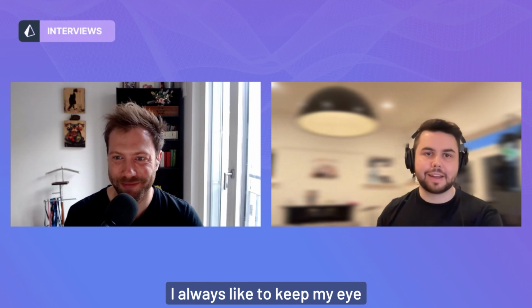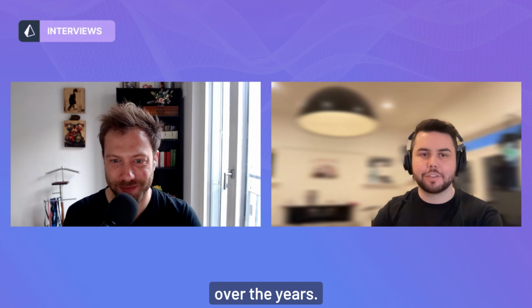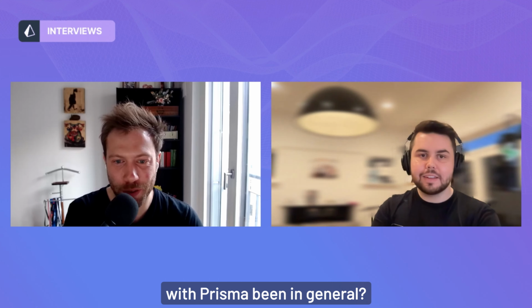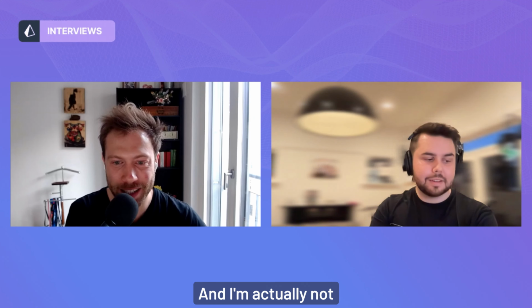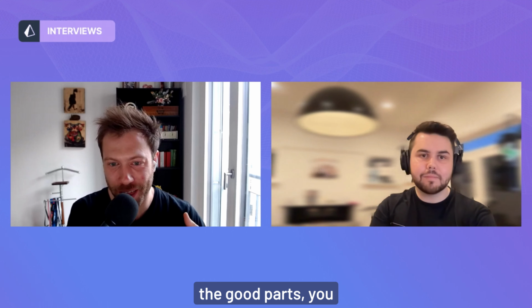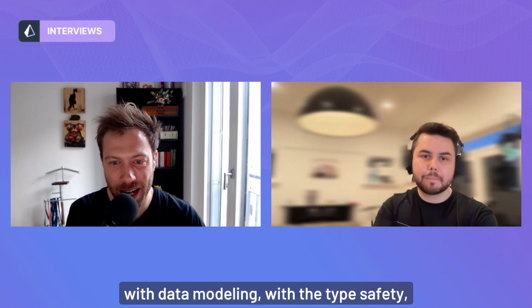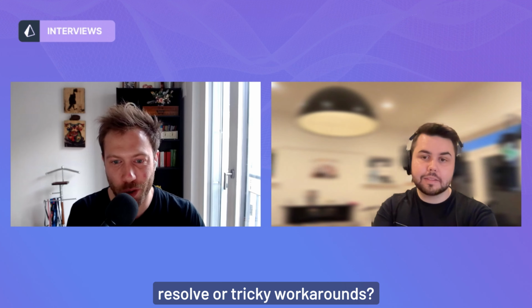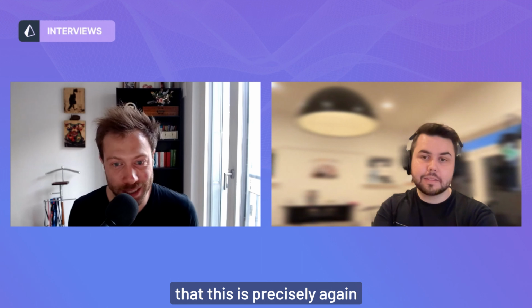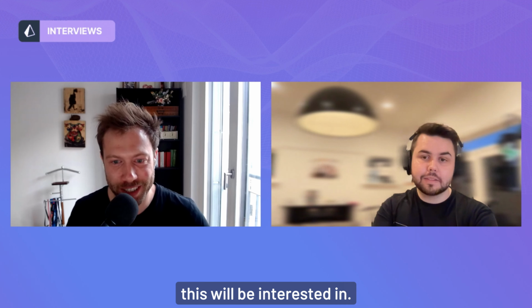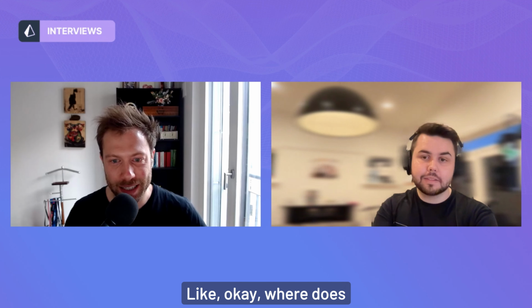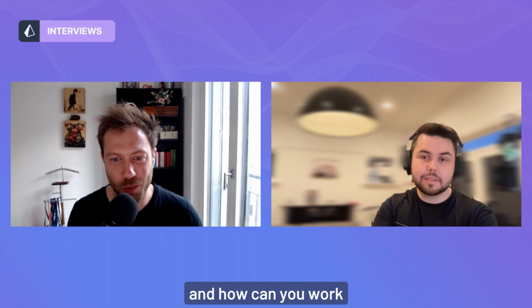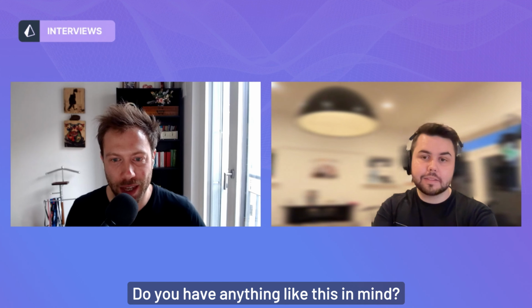I always like to keep my eye on a ton of different emerging technologies, and it's been great to see the evolution of Prisma over the years. How has your experience with Prisma been in general? And I'm actually not only interested in the good parts, you already mentioned some of them with data modeling, with the type safety, but what were maybe some tricky situations that you needed to resolve or tricky workarounds? Because I also think that this is precisely, again, what people watching this will be interested in. Like, okay, where does Prisma maybe fall short and how can you work around these situations? Do you have anything like this in mind?